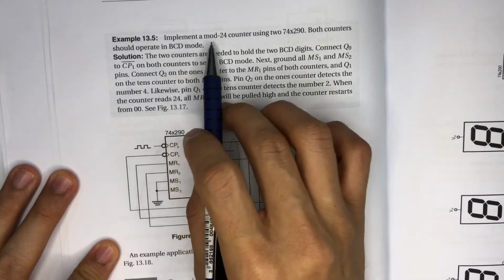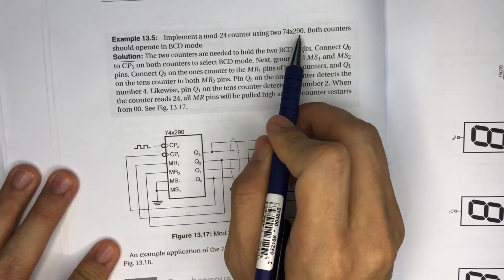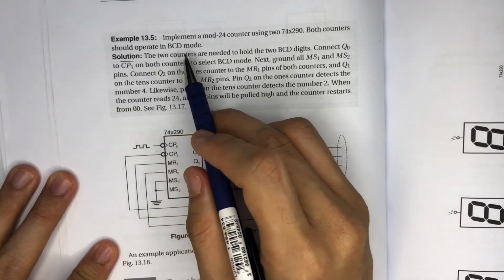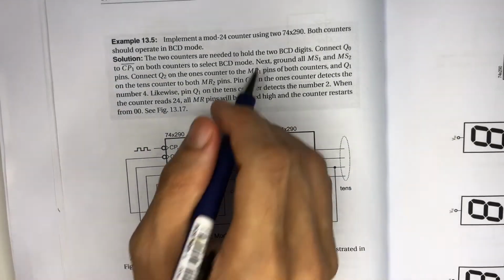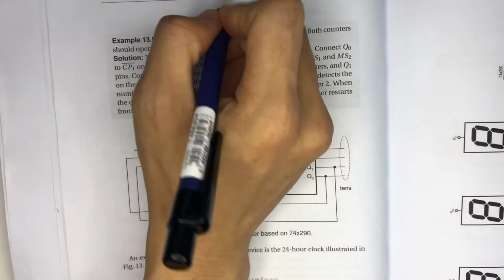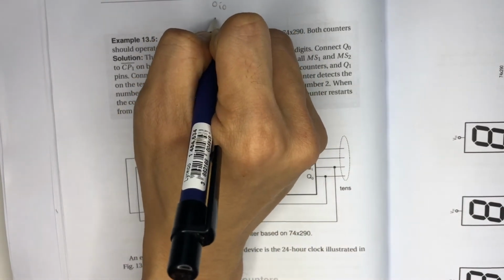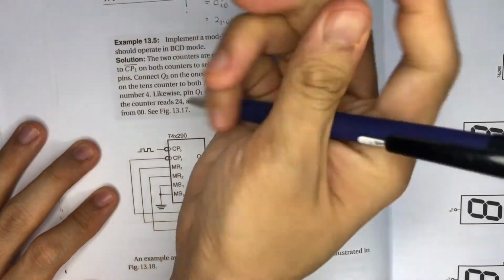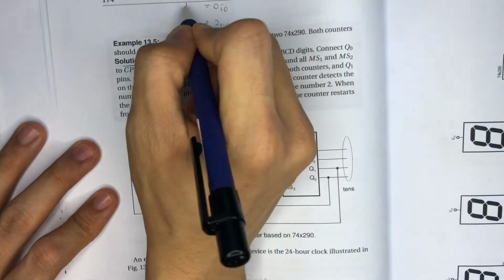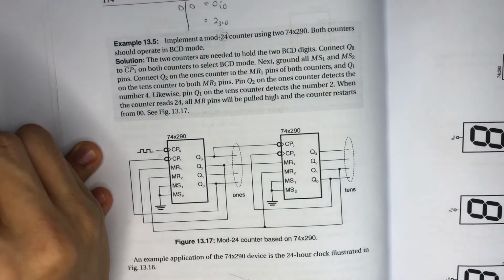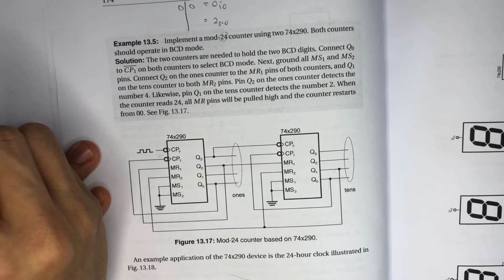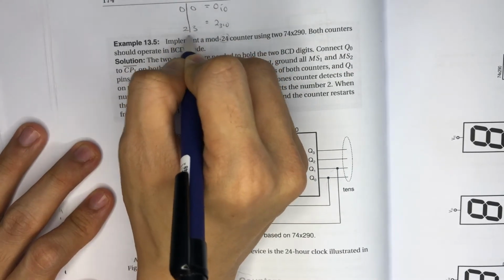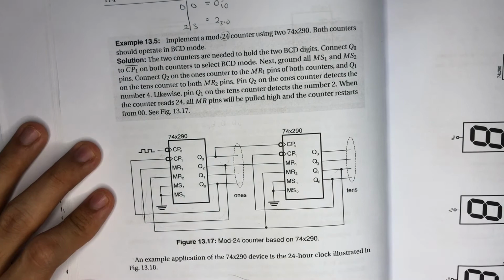Next, implement a mode 24 counter using 74 times 290. Both counters should operate in BCD mode. So you see, this is a 24 counter, means it will count from 0 until 23. So you will have 0, 0, until what is the maximum binary coded decimal that you can have. Means you can have until 23 only, you cannot have 24.